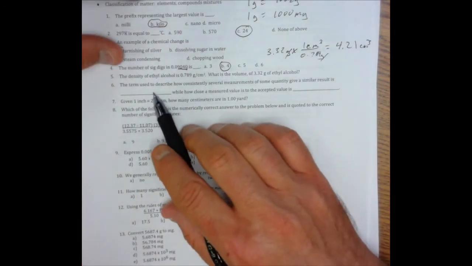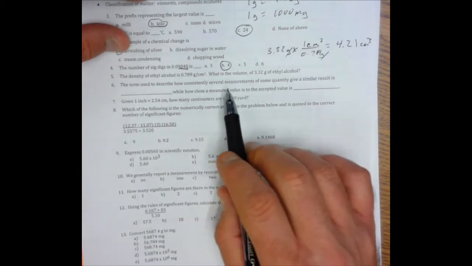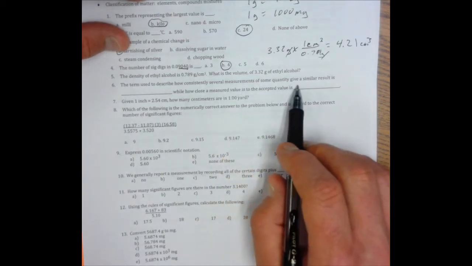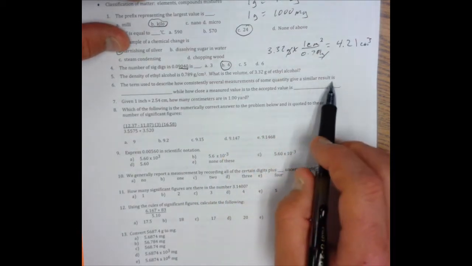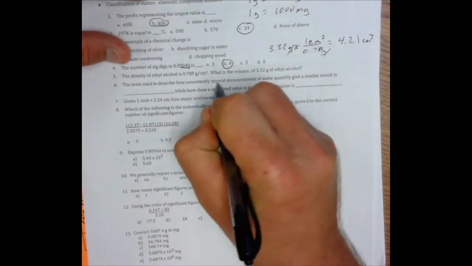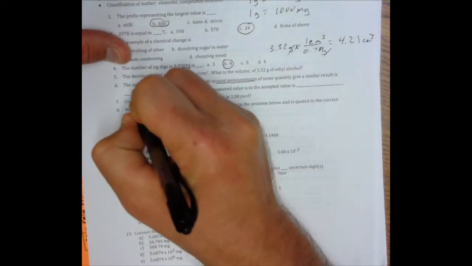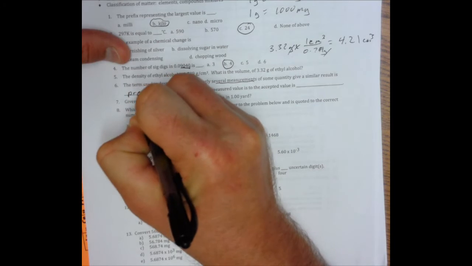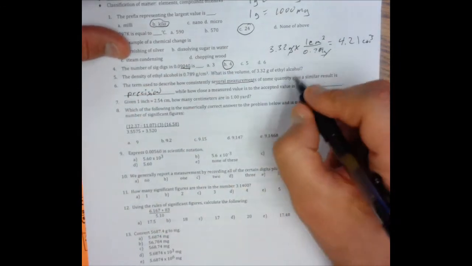The term used to describe how consistently several measurements of some quantity give a similar result: the key words are several measurements, so that tells me we're talking about precision. How close it is to the true value: that right there is accuracy.